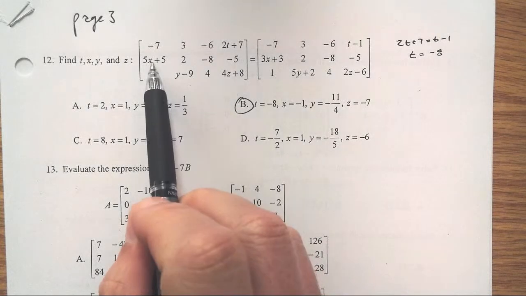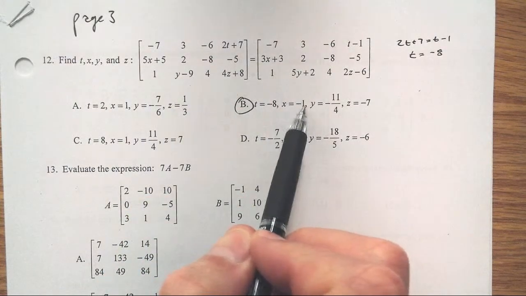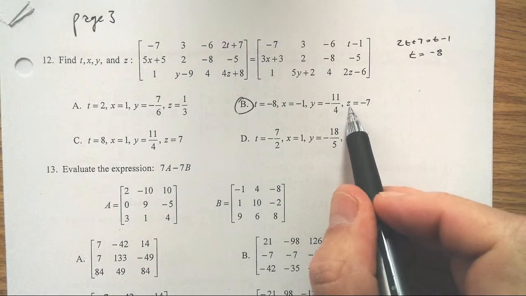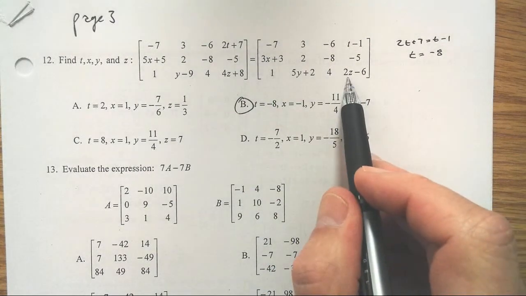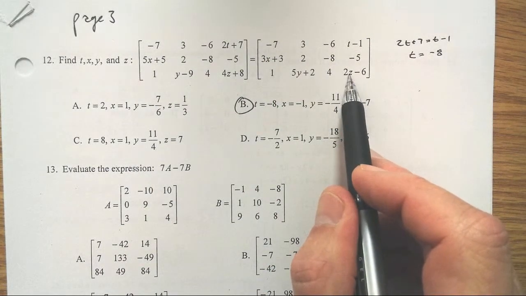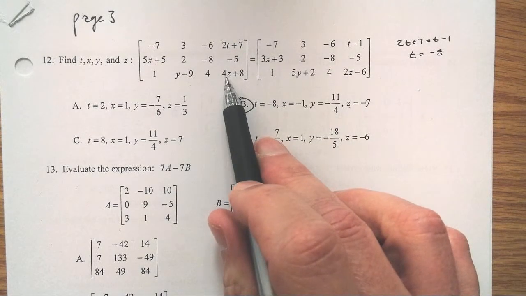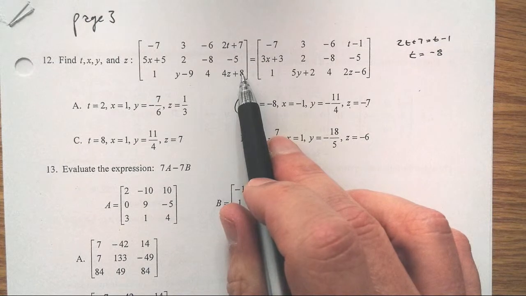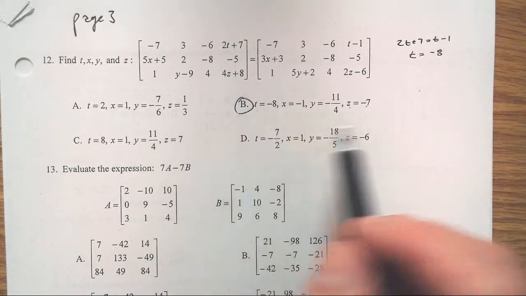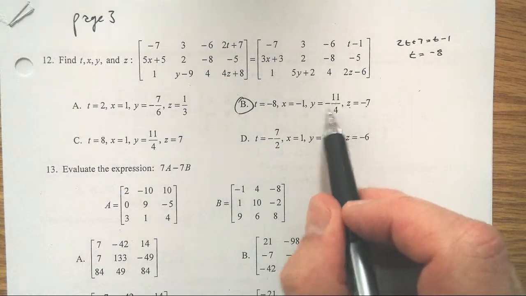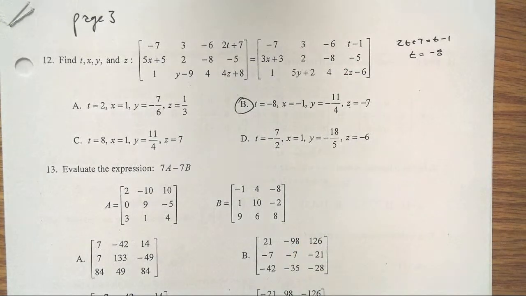If I put -1 in for x here, I get 0. If I put -1 in for x here, I get 0. Let's take a look at the z's. If I put -7 in for z, I get -14 minus 6, -20. If I put -7 in, I get -28 plus 8, -20. And I'm feeling pretty good about this, and I'm not going to bother with the y, but you could most certainly test the y value as well.